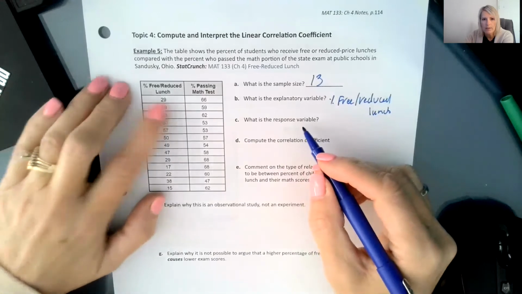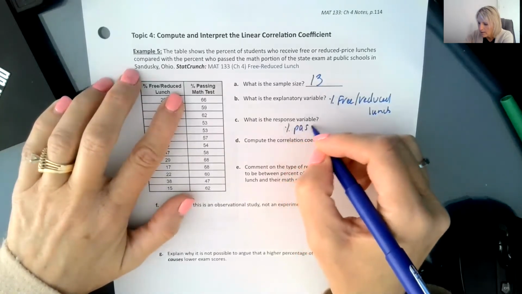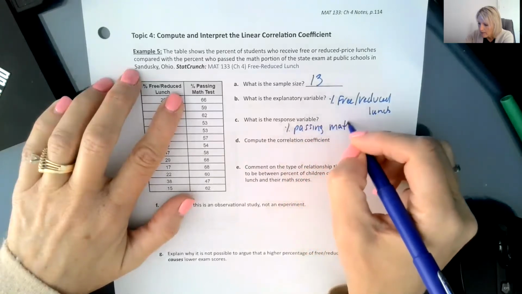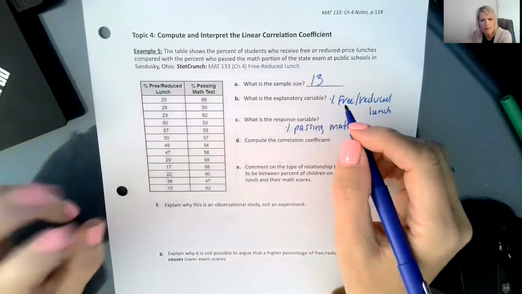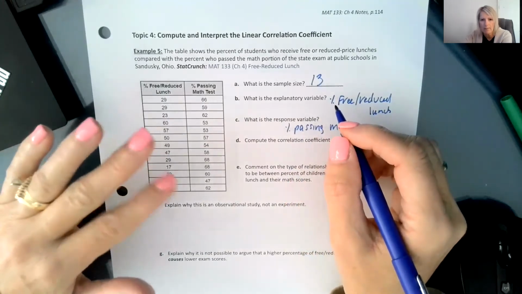And what is the response variable? That's the percent passing math. So they think there might be some relationship between the students that are on a free or reduced lunch and their passing math.